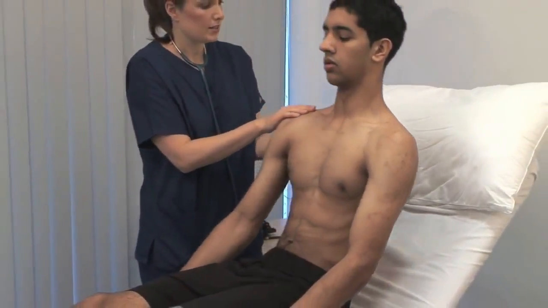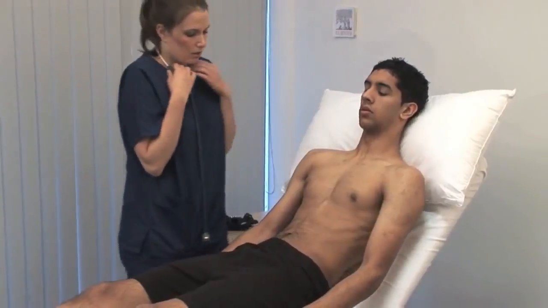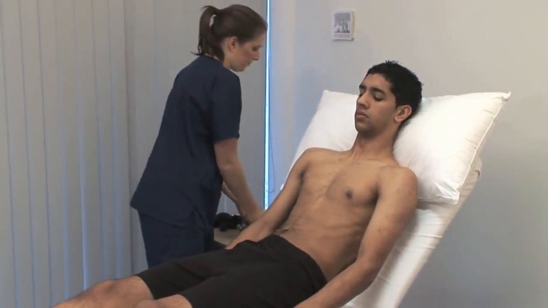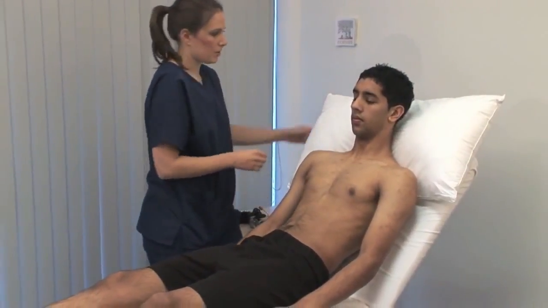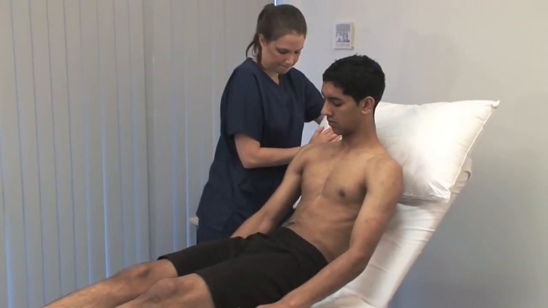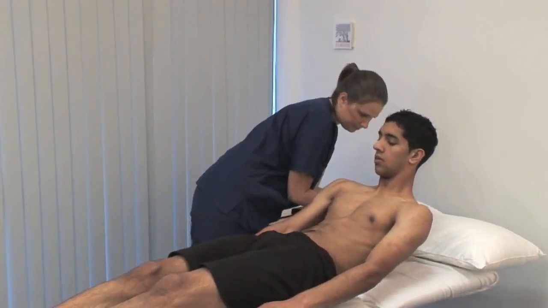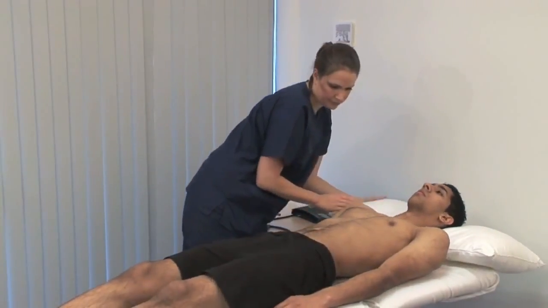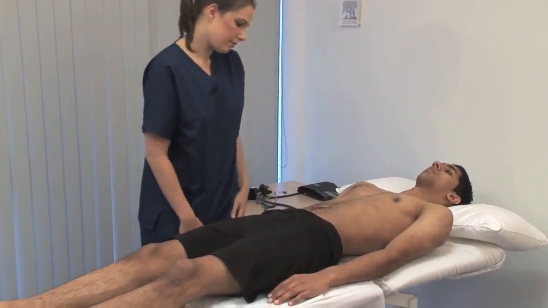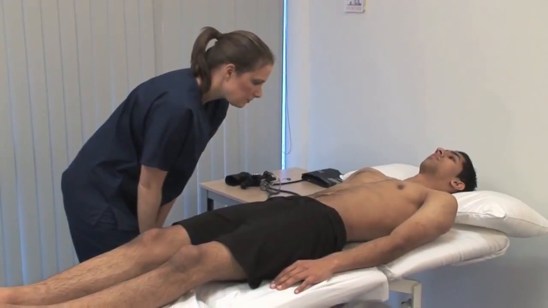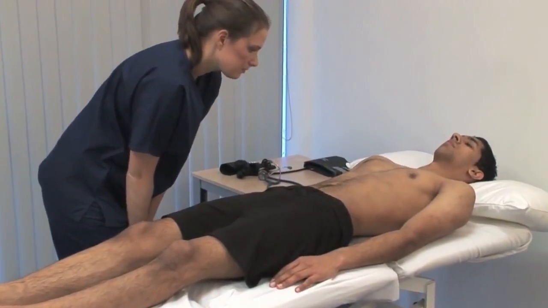Please lie yourself flat. Now examine the peripheral vascular system in the abdomen and legs. I'm just going to put you flat. Inspect the abdomen for visible pulsation or surgical scars. Palpate over the abdominal aorta. Remember, this is above the umbilicus.